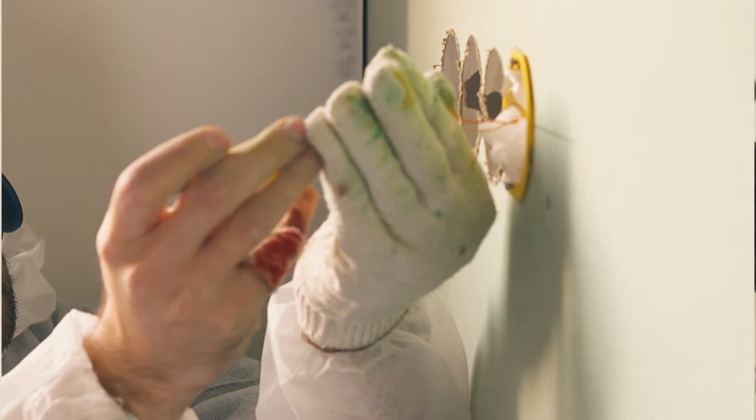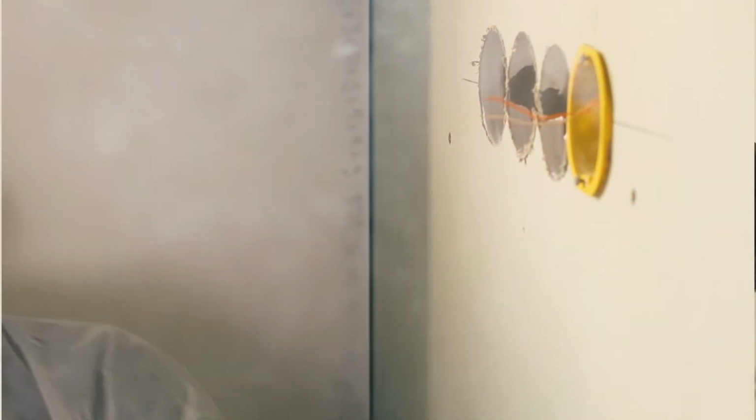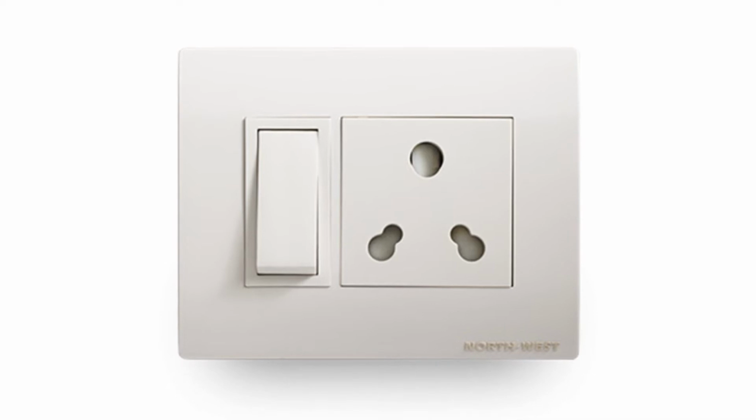Okay, so is this damaging the equipment? No, but it's charged. You can get a shock. You still get a shock. So it's always important that the switch should be on the line.